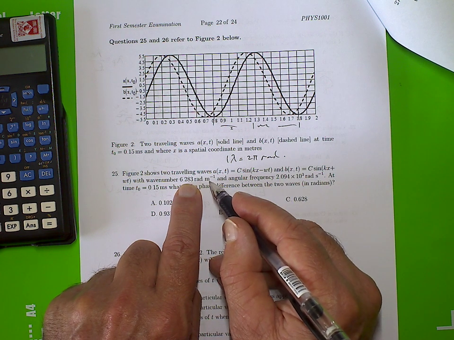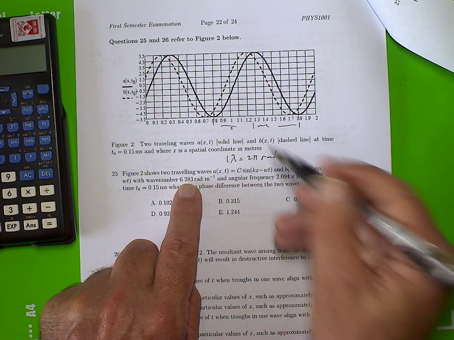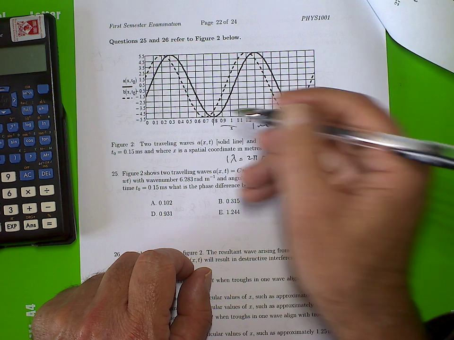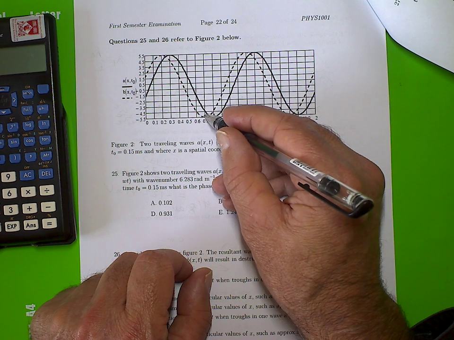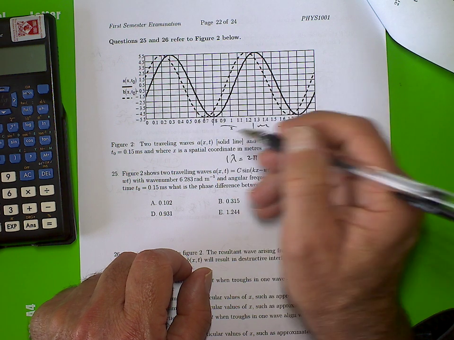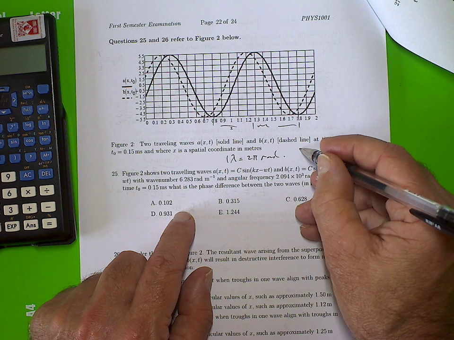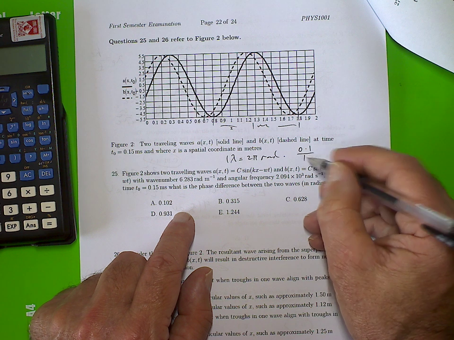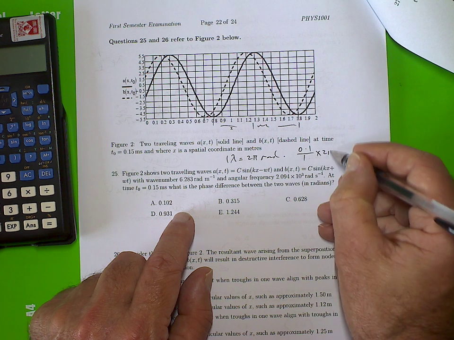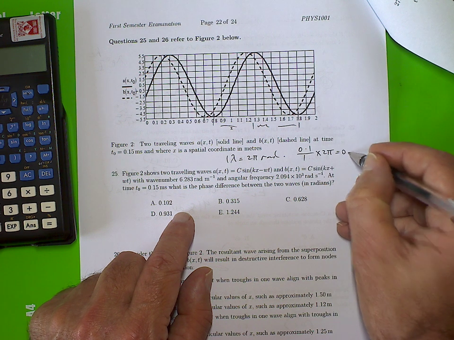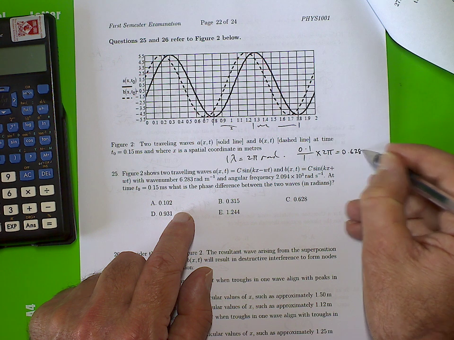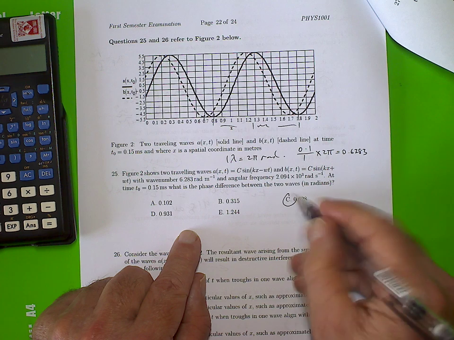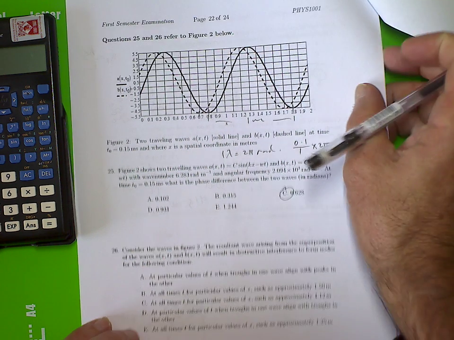2 pi radians per meter. So one wavelength is 2 pi per meter. Okay. So wavelength's a meter. So what's the difference? The difference looks like it's exactly 0.1. So therefore the phase difference is 0.1 over 1, the full wavelength, times 2 pi, which is equal to 0.6283. That one. Okay.